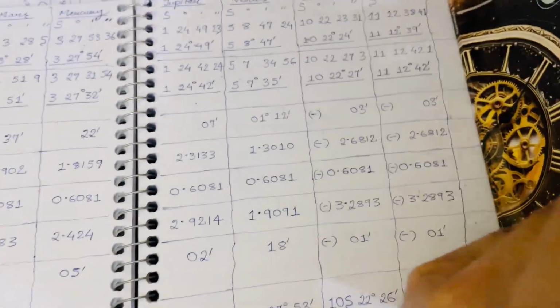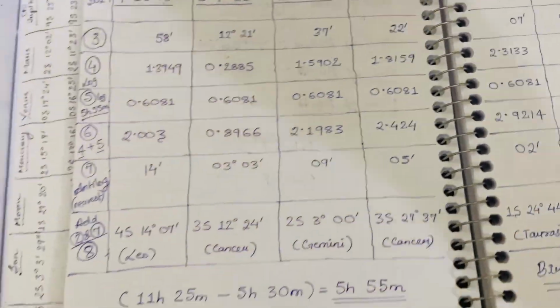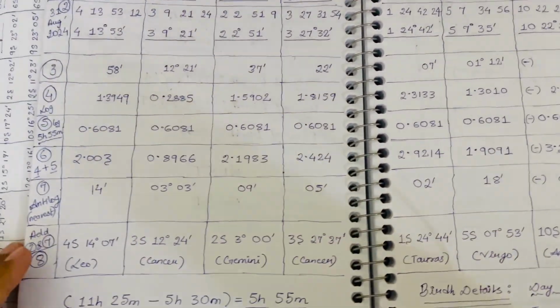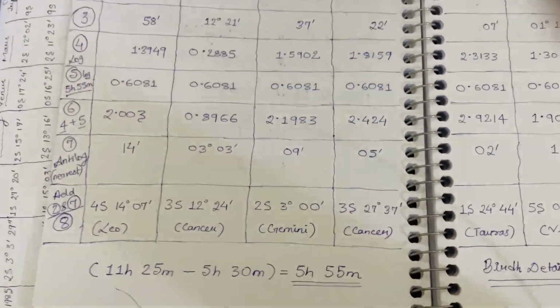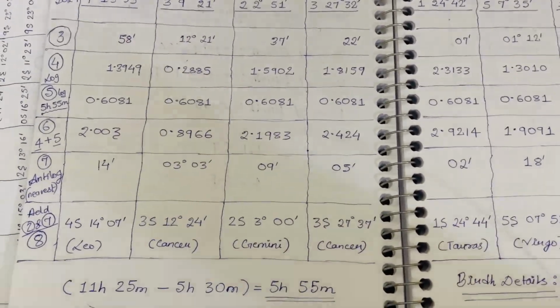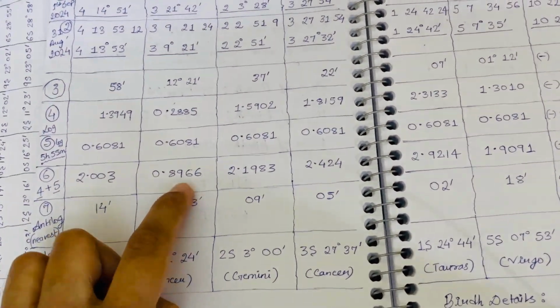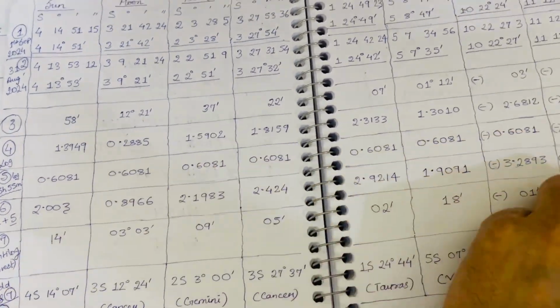This is the concept which I am using for all the 8 planets in order to find out our antilog values. Something you need to understand here is that the values you see over here are not necessarily the exact value you will find in the book.